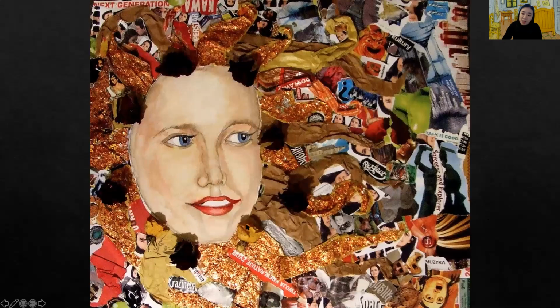So this is a mixed media collage work. There is a big chunk of watercolor painting. You can use any piece of your artwork if you want, like this. And we can see the magazine pieces around this face and some sparkling material used for this work.